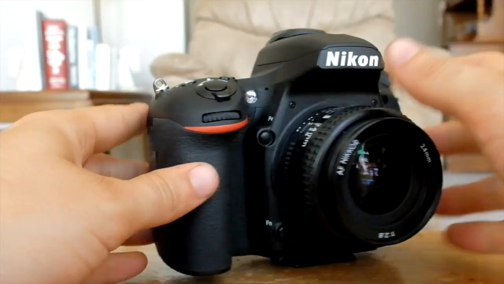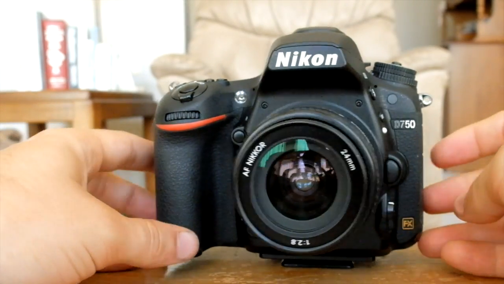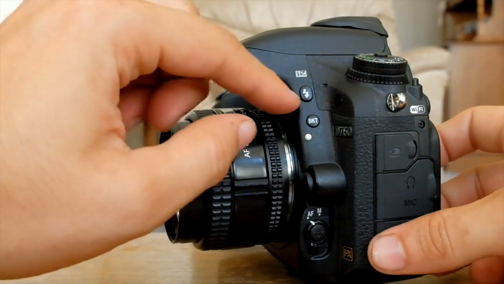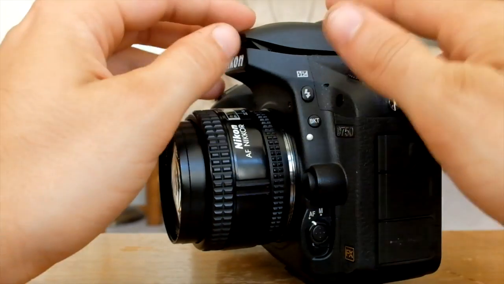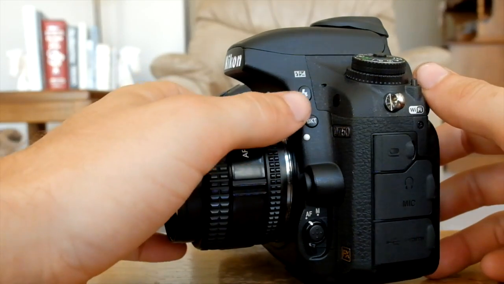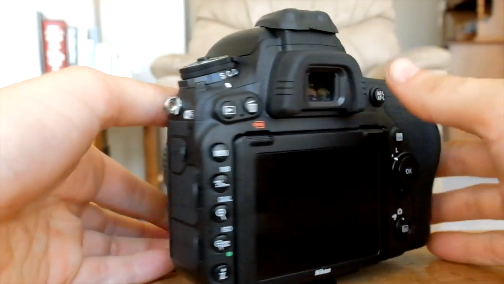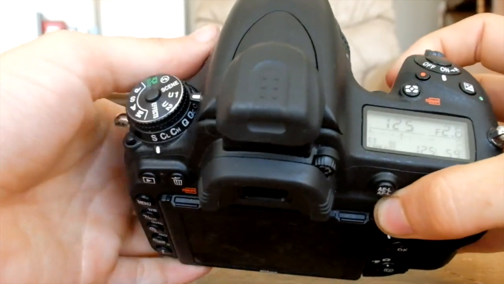On the front of the camera, you'll see there are a number of buttons. We have the flash release. That will pop up the flash. Obviously it won't pop up right now. It also operates as flash exposure compensation if it's popped up.